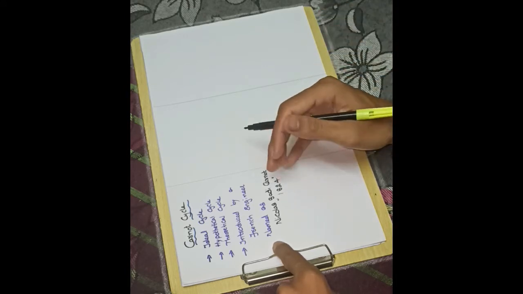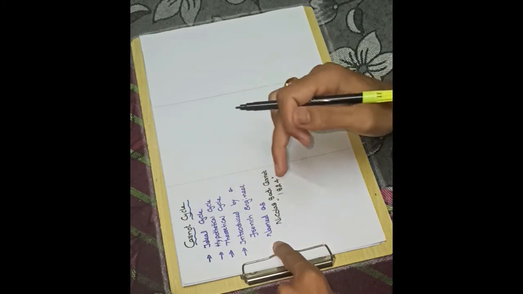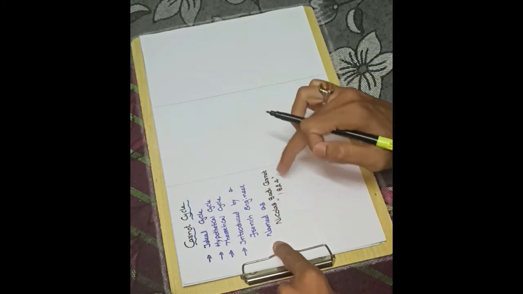The cycle was named after this scientist.